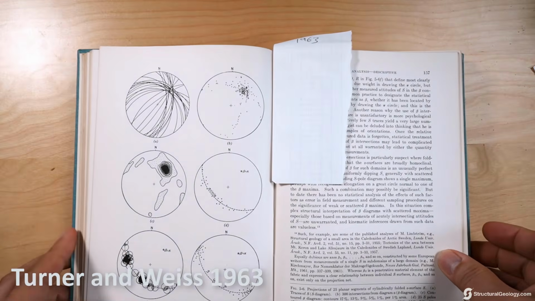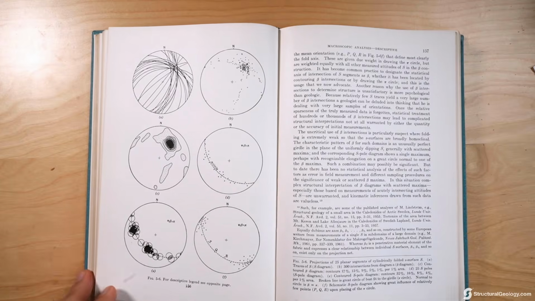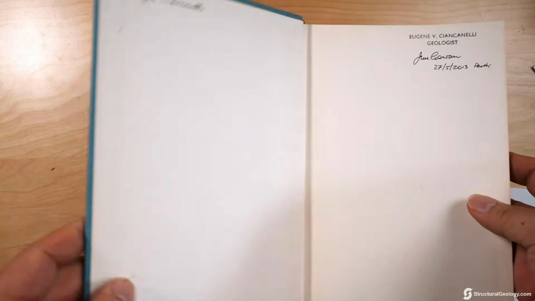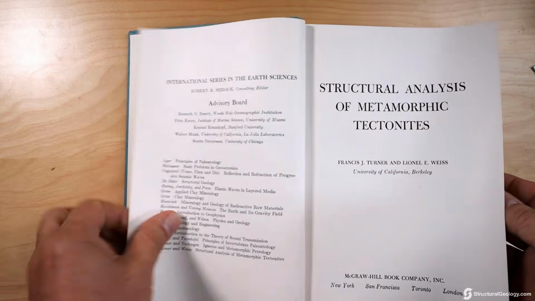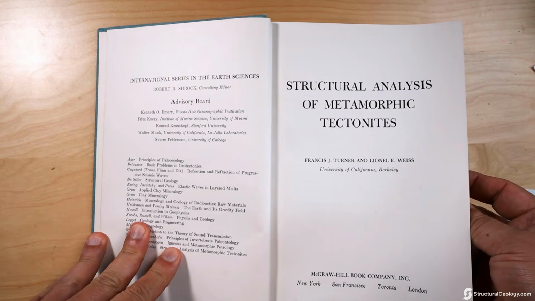Okay, so I couldn't find any books that had a lot of stereonets. This one jumps to 1963. This is my favorite structural textbook that I always come back to.